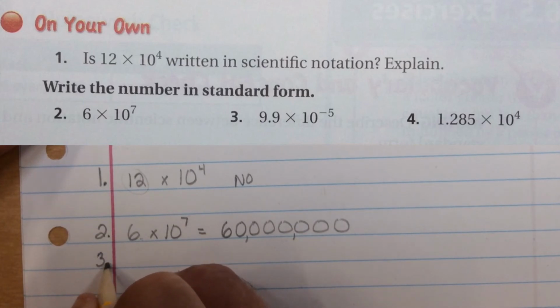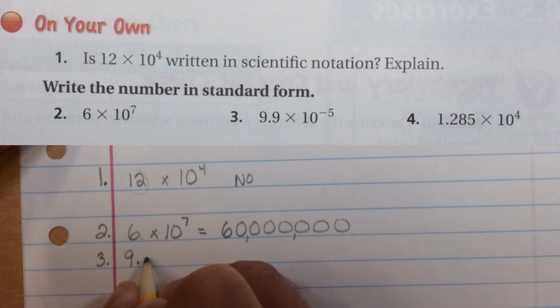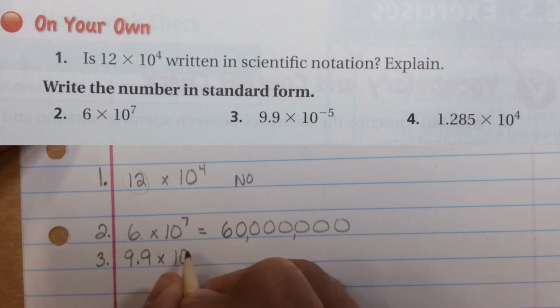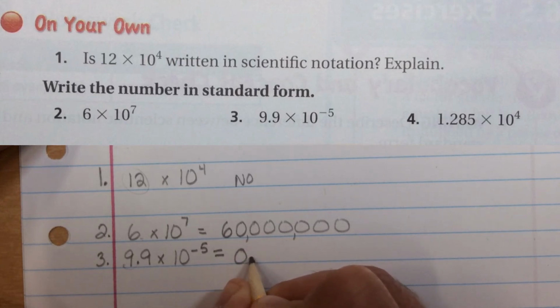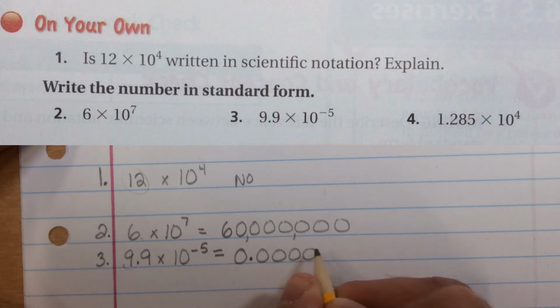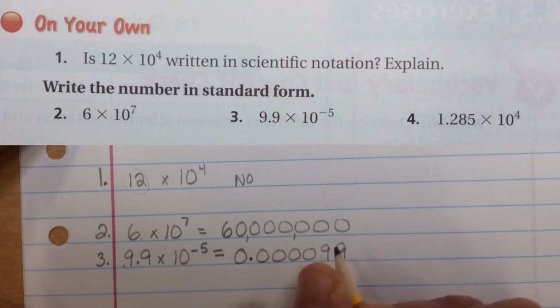Number 3, 9.9 times 10 to the negative 5. Negative 5, so I'm going to move the decimal 5 spots, but I'm moving it to the left 5 spots because I'm making this number smaller because I'm dividing by 10 5 times. So the first spot that I move, it's going to put on this side of the 9, and the next 4, I'm going to have to put a 0. So 0 point, and then there's 4 zeros, 1, 2, 3, 4, and then my 9, 9. Just to double check, if I move this 5 spots back, 1, 2, 3, 4, 5, yep, I get back to my original factor.